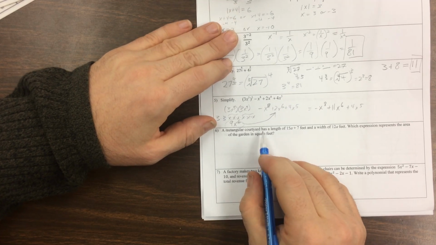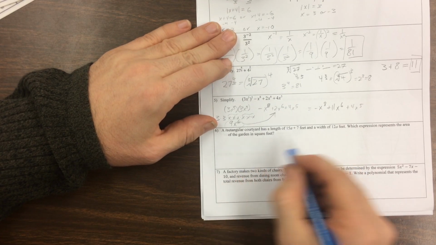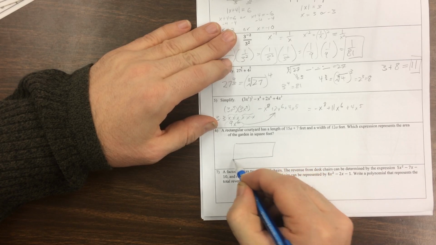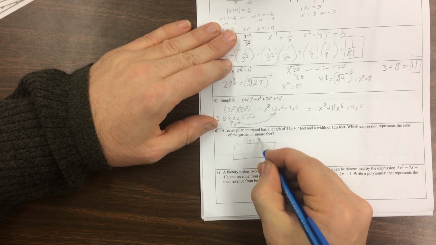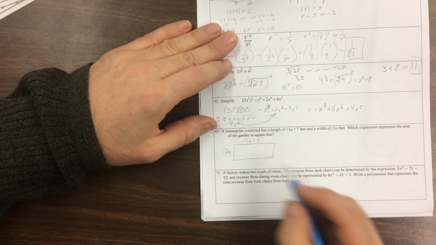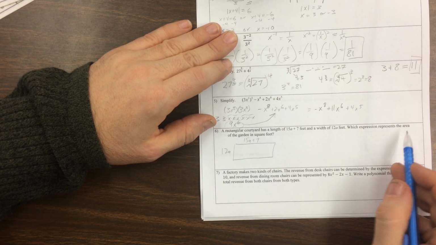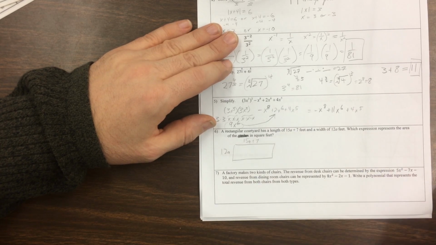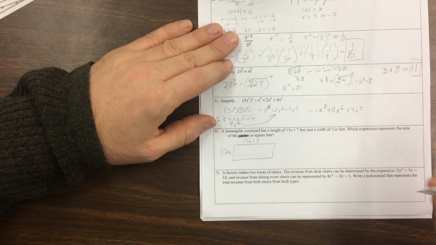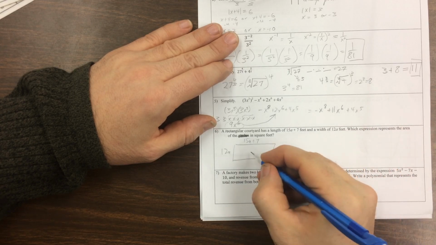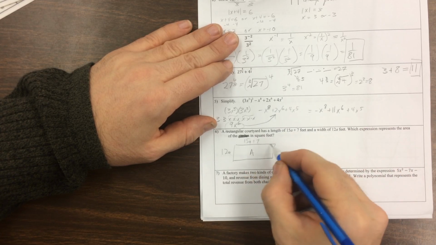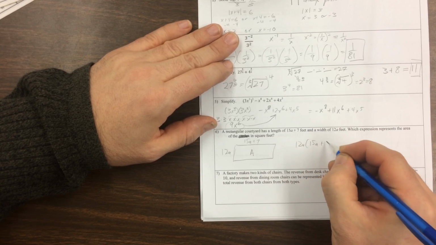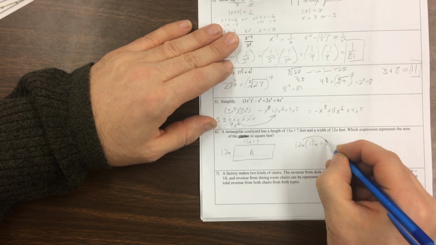A rectangular courtyard has a length of 15a plus 7 feet and a width of 12a feet, which represents the area of the garden in square feet. So the area is going to be this side times this side. So we're going to say this is 12a times 15a plus 7. So we have to distribute these.